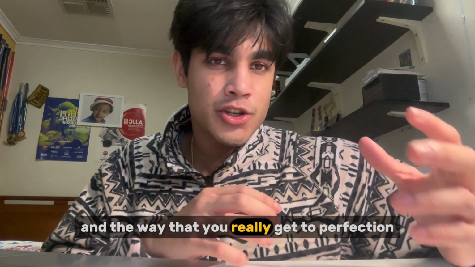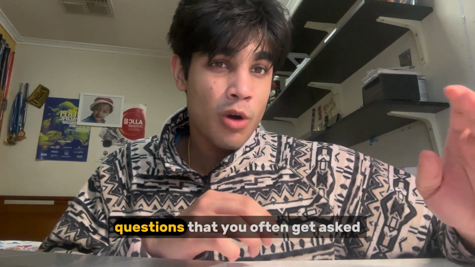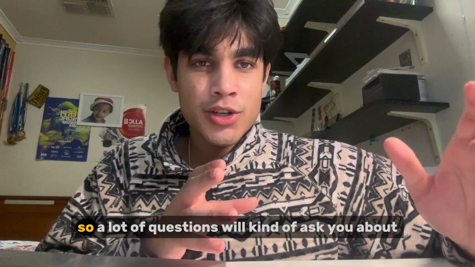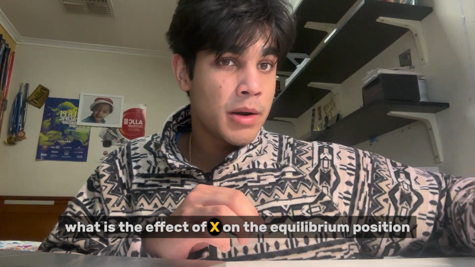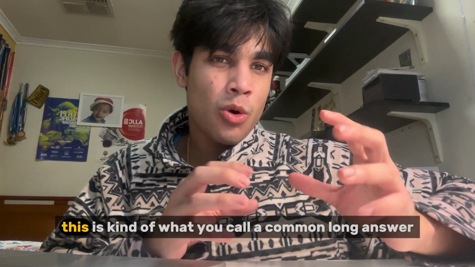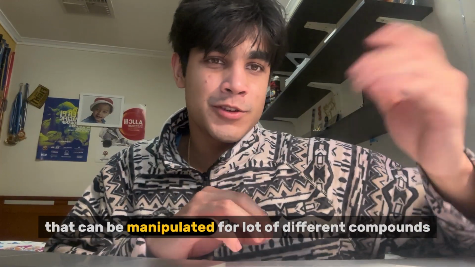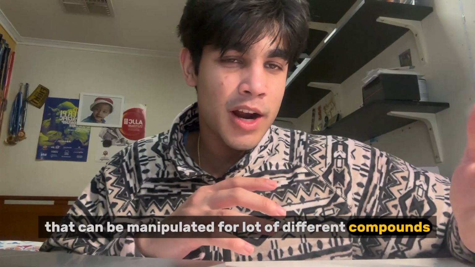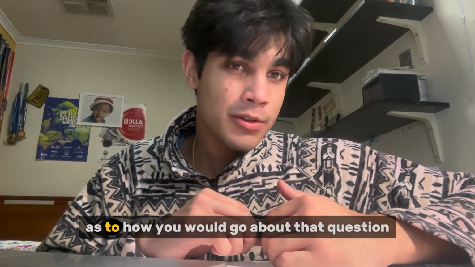And the fourth thing, and the way that you really get to perfection, is you internalize some of the major questions that you often get asked. So a lot of questions will kind of ask you about what is the effect of X on the equilibrium position. This is kind of what you call a common long answer question, and it can be manipulated for a lot of different compounds or different changes, right? But you can memorize the overall structure as to how you would go about that question.